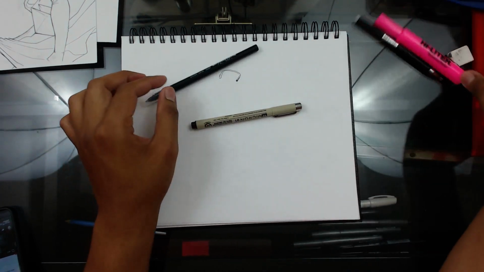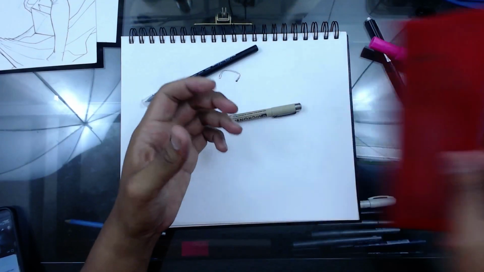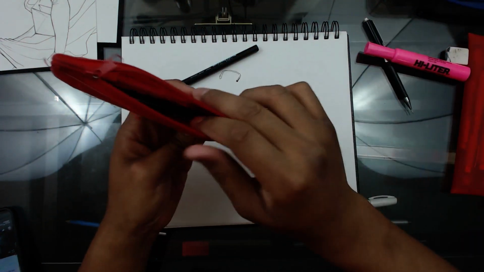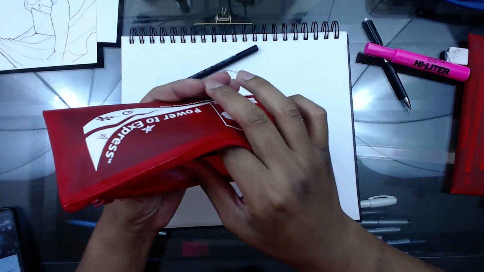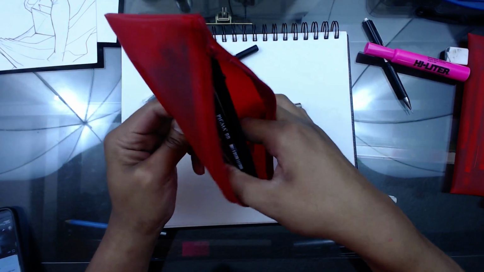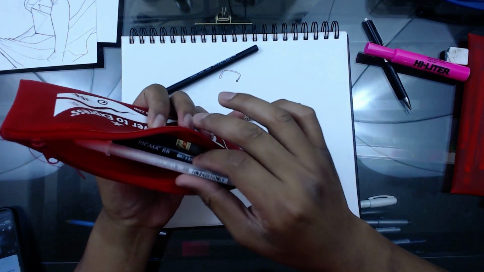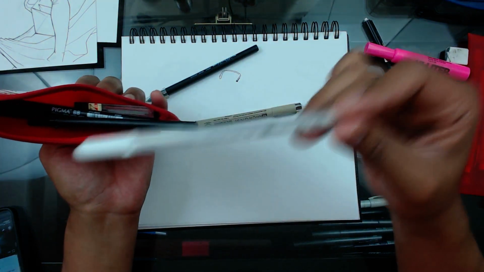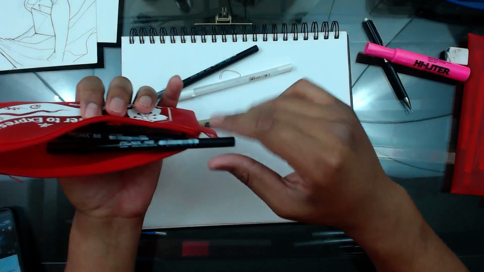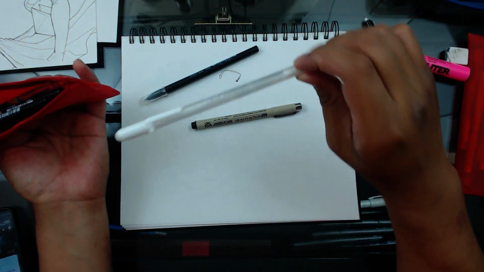And my microns. Then Sakura has these white jelly roll pens that you can use. That's a full white pen that you can use for highlights.